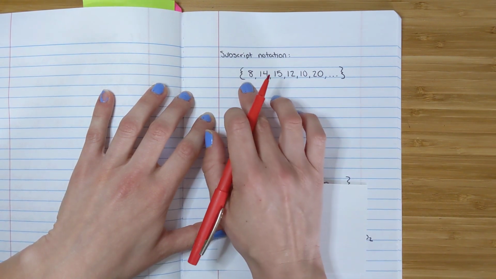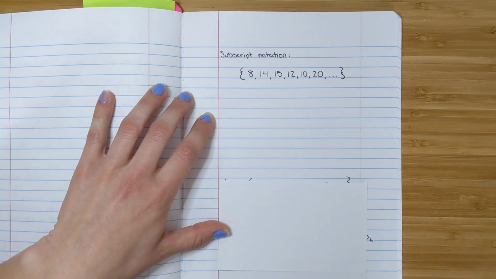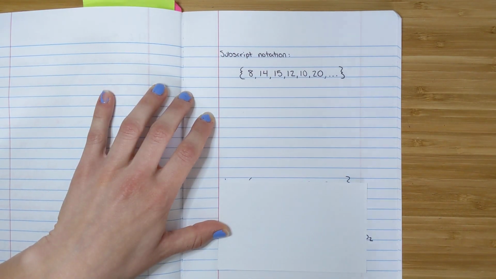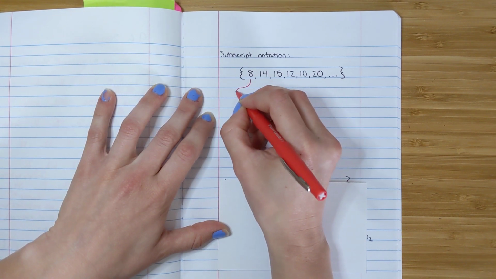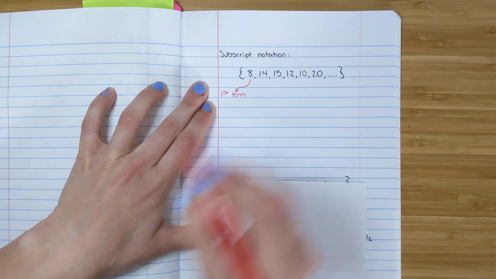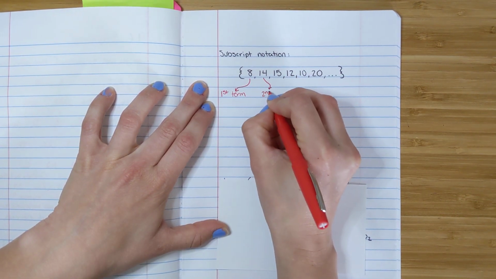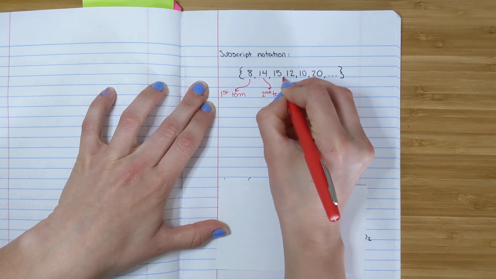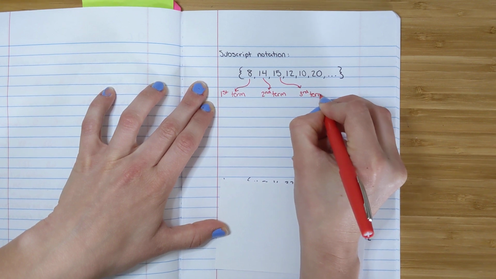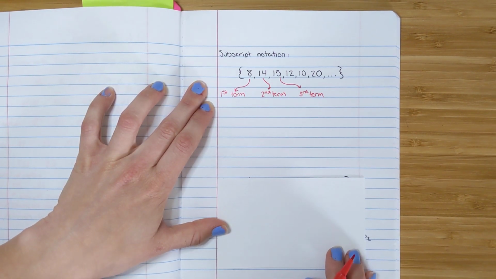All right, these terms are in a specific order, so if I ever wanted to talk about one particular term, I would label it in the order which it came. So this 8, I might label as the first term. Right? And then my 14 would be the second term. And the 15 would be the third term. And so on, right? I could label all of these numbers that I was given if I wanted to.